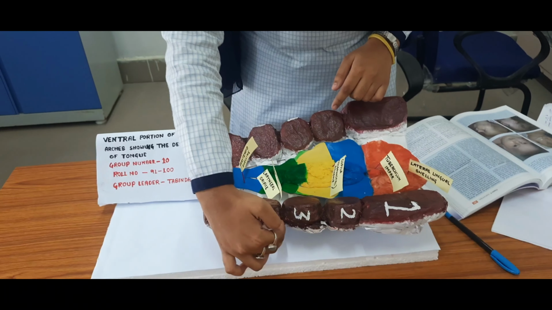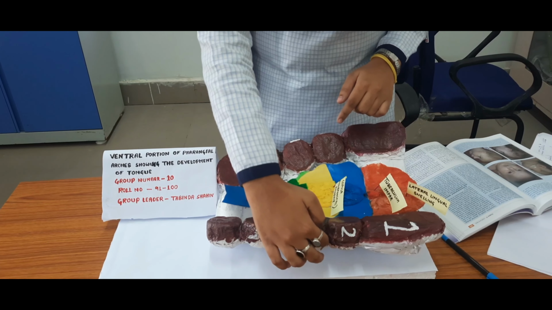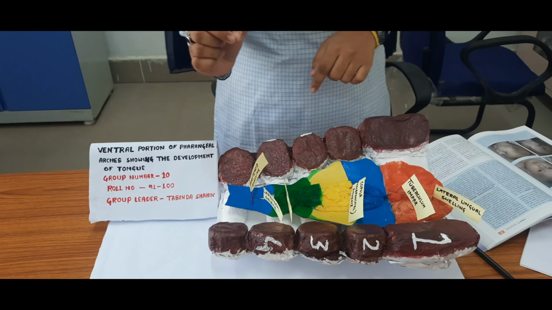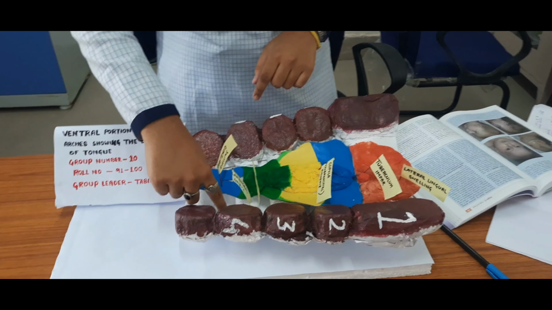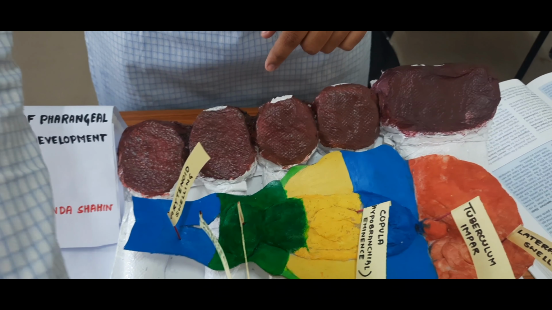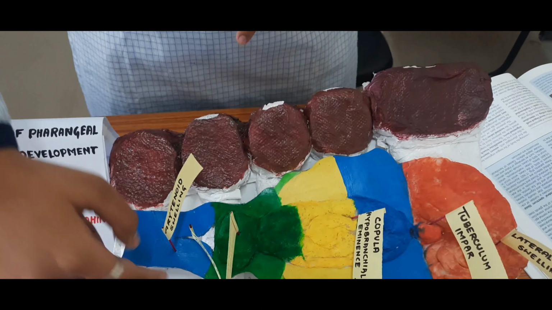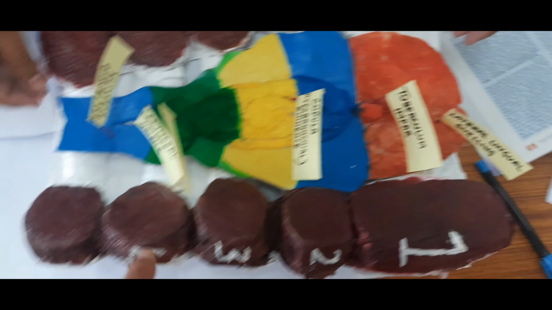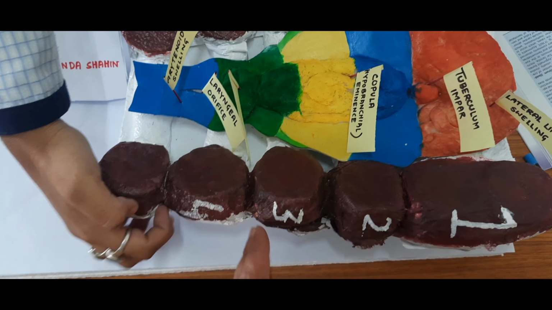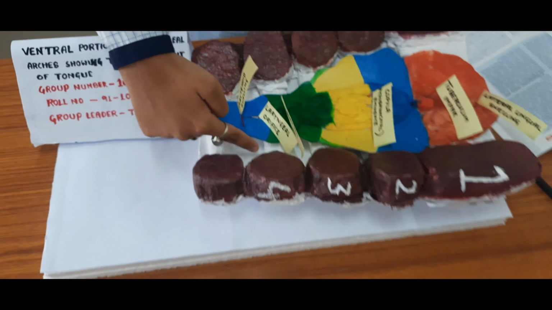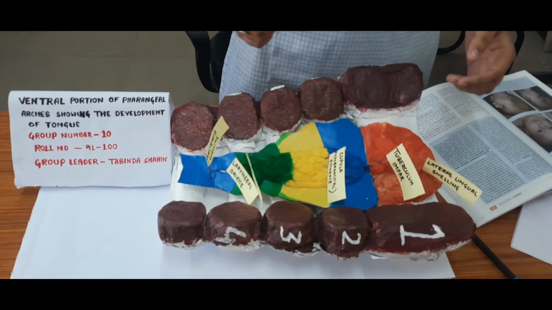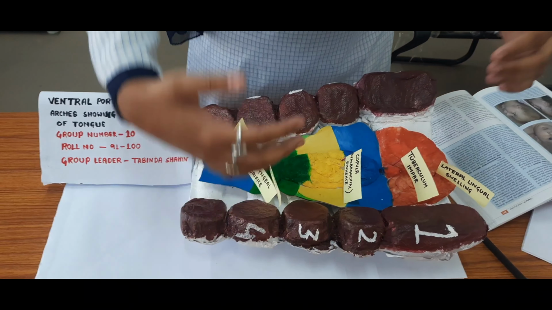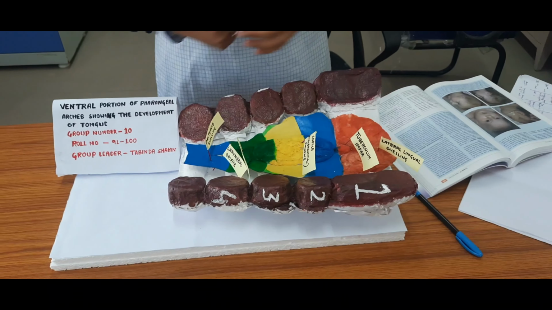In between these, of ectodermal origin, are the pharyngeal clefts. These are the pharyngeal clefts, and these are the pharyngeal pouches, which develop during the 5th week. Pouches are of endodermal origin and clefts are ectodermal. You can see the cleft is outside, so assume it to be ectodermal, and inside is the endodermal part.